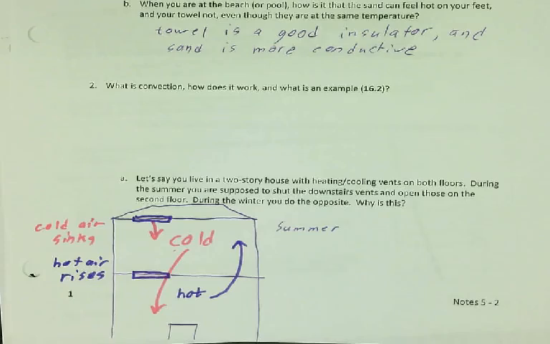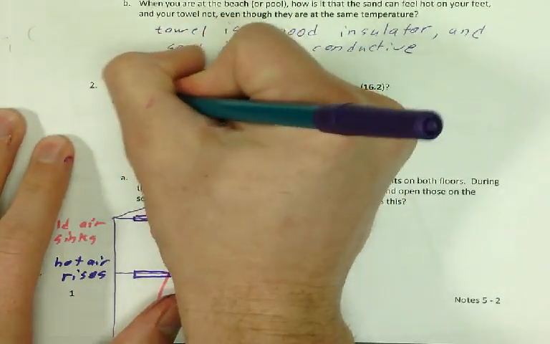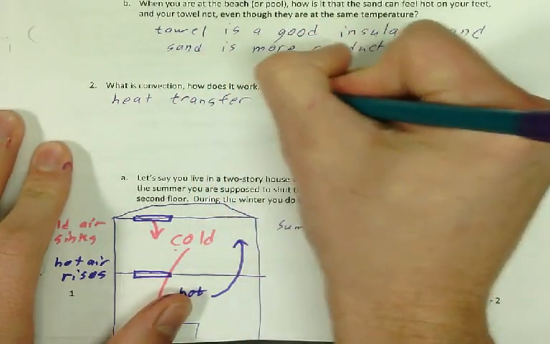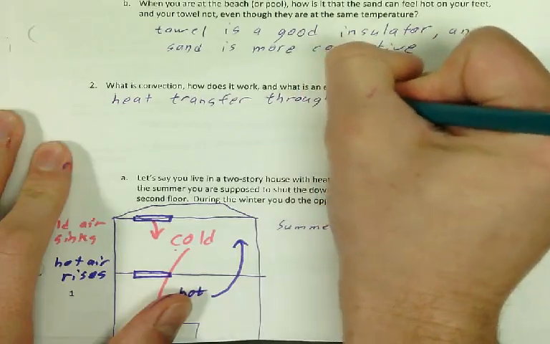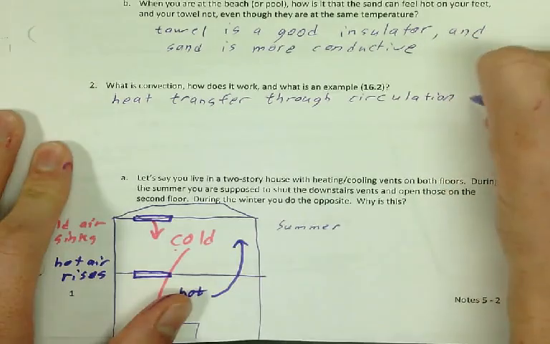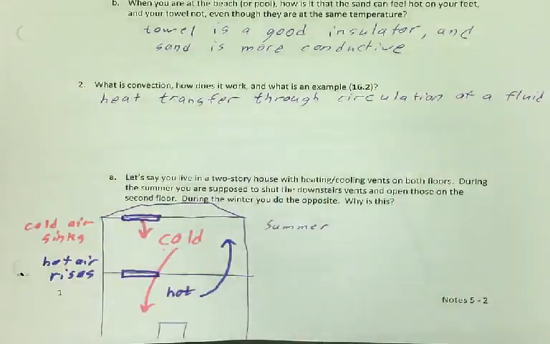Good. So liquids heat and cool through convection. And the key to convection is circulation. When I think about what convection is, I'm thinking about the circulation of a fluid. So heat transfer through circulation of a fluid. Okay, it's worth noting, this is only for fluids.